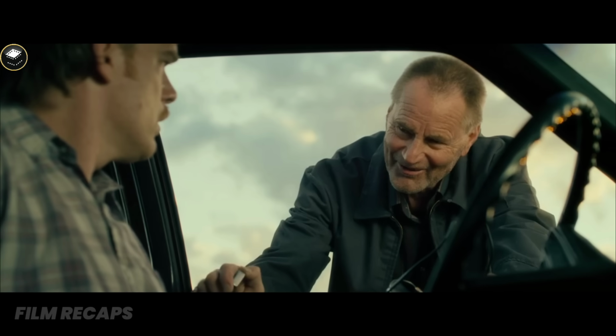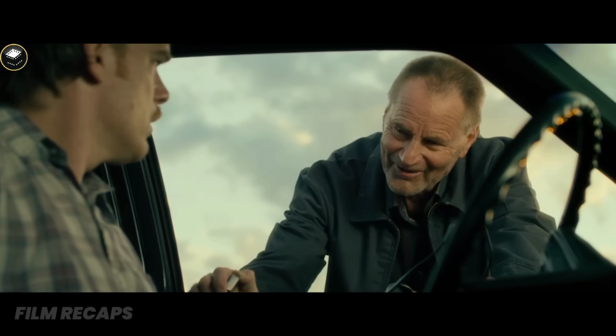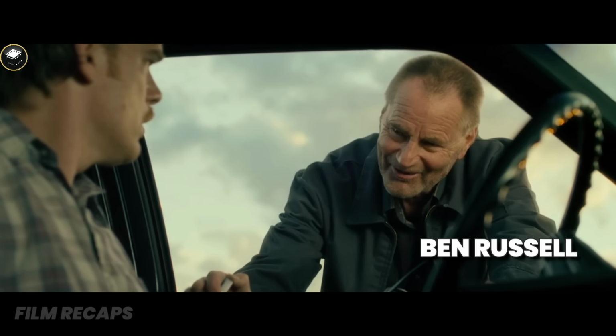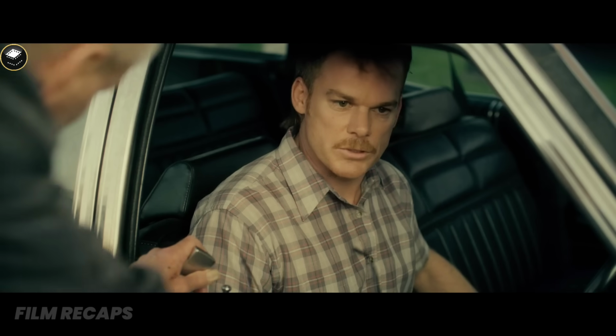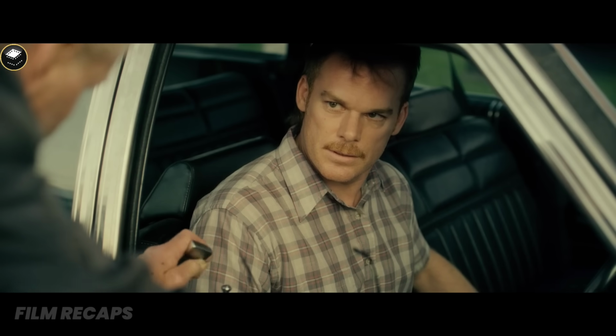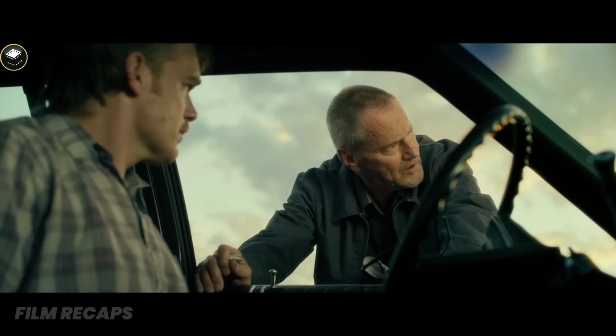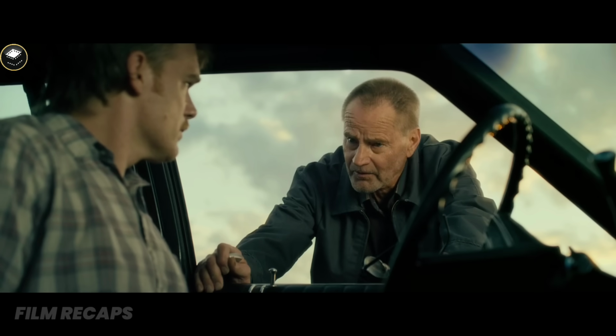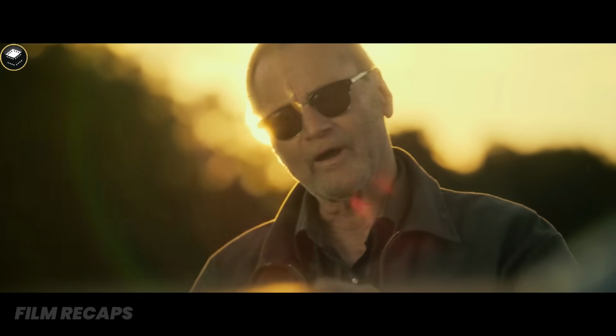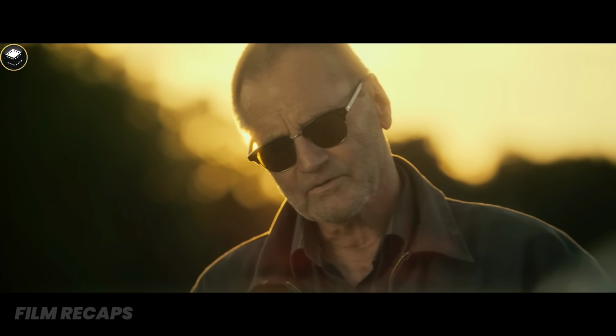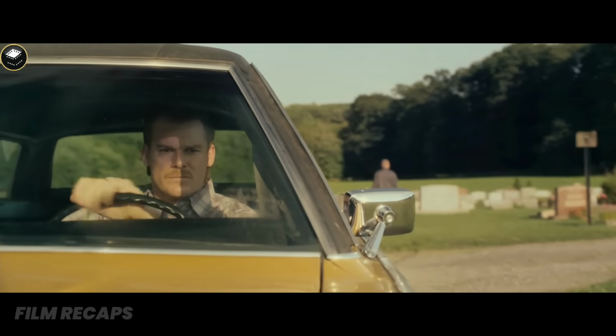Just then, an old man approaches him and introduces himself as Freddie's father, Ben Russell. Richard becomes nervous and apologizes for what happened to his son, asserting that he didn't have much choice. However, Ben says that it doesn't change what he did. He also mentions that he saw Richard's family photo in the newspaper, and talks about his son. Hearing this, Richard begins to panic and quickly drives away from there.